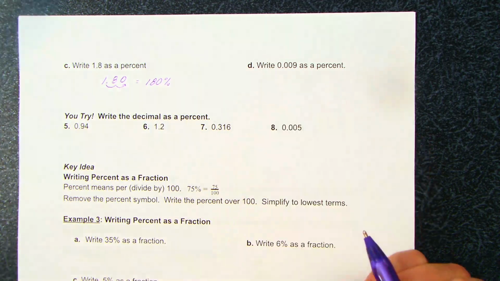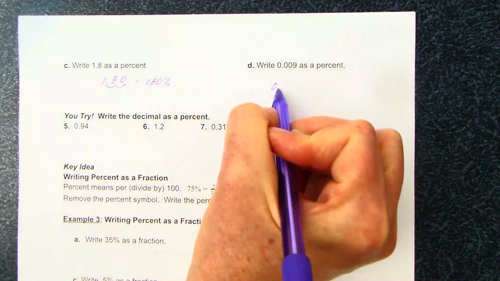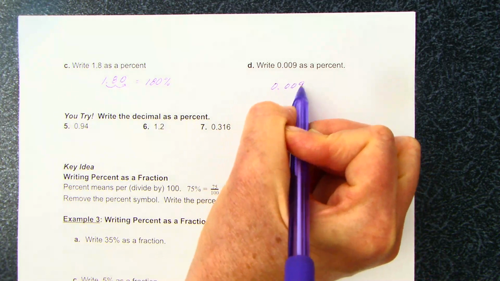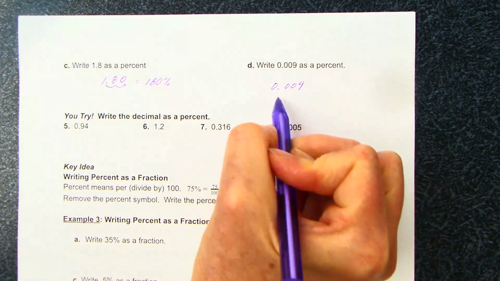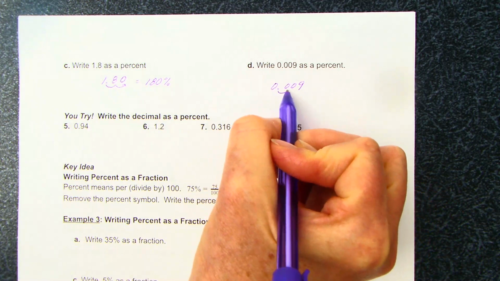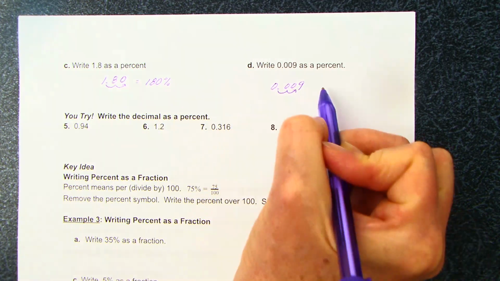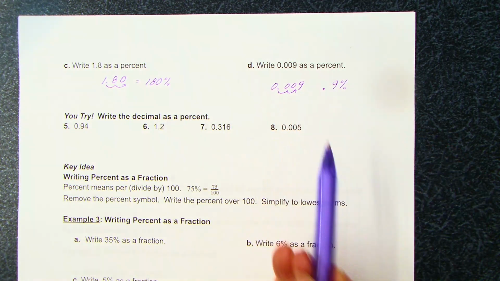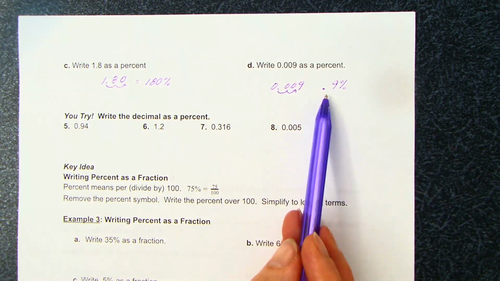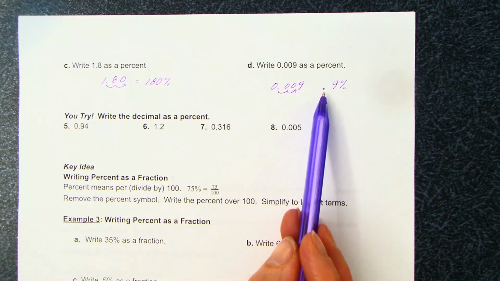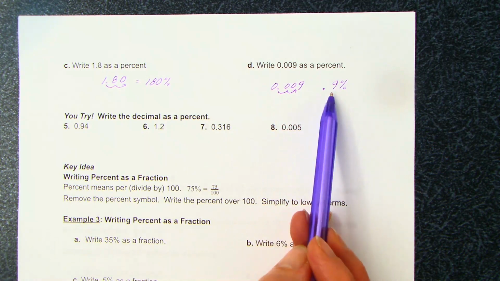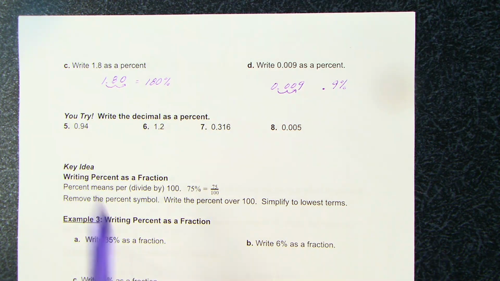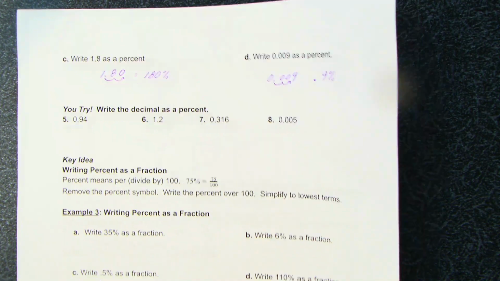All right, and here's something that's really small. So we've got 9 thousandths. Do it the same way. 2 places to the right, and now you have 0.9%. So it's okay to have a decimal. It's okay to have a percent that is less than one whole. This one is close to a whole, right? It's 0.9%, so it's almost 1 whole percent. All right, you've got 4 U tries.